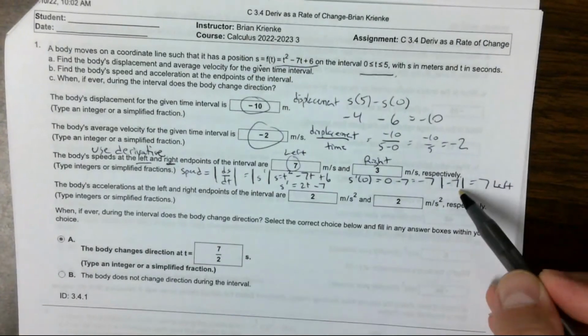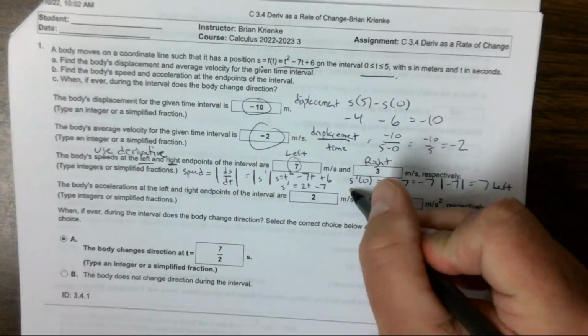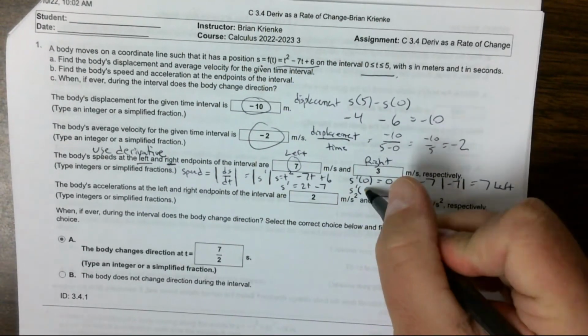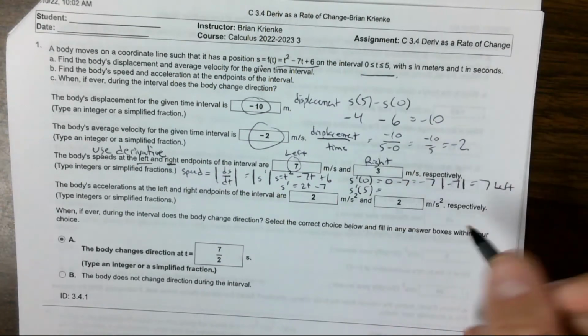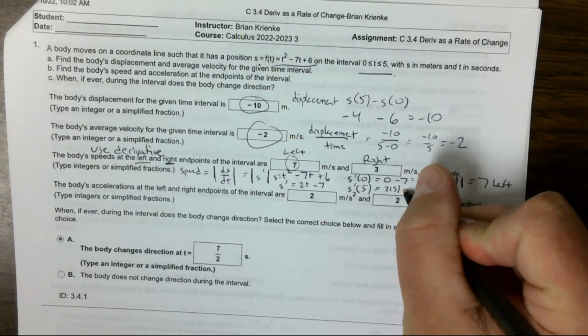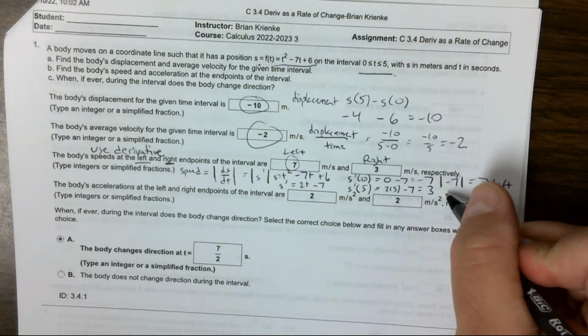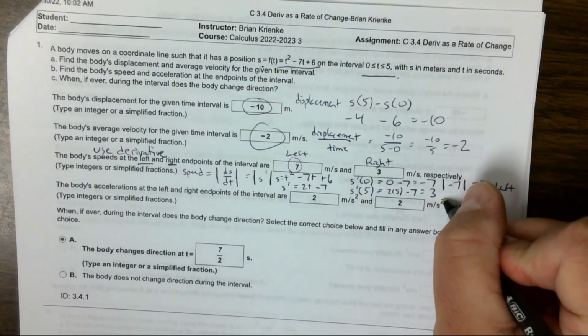Remember again to take your absolute value. And then for the other one, we do s prime of 5. And so then that's 2 times 5, or 10, minus 7 is 3. And again, the absolute value of 3 is 3, and so that worked out.